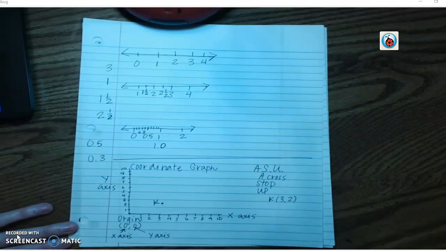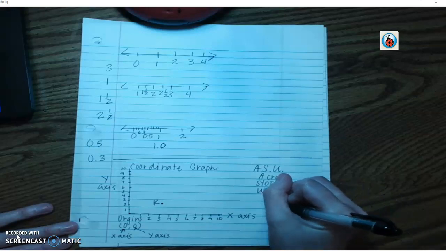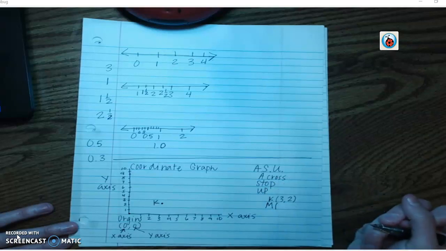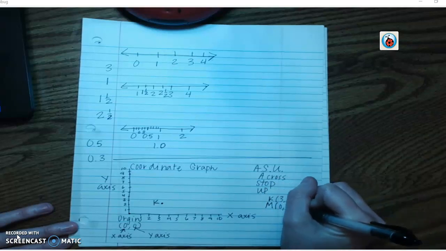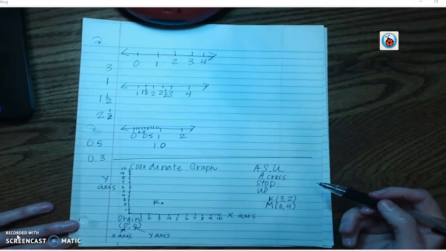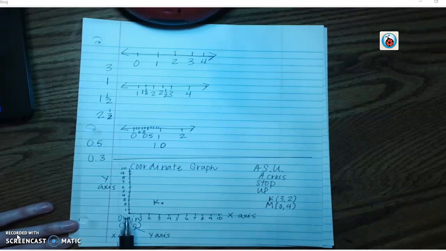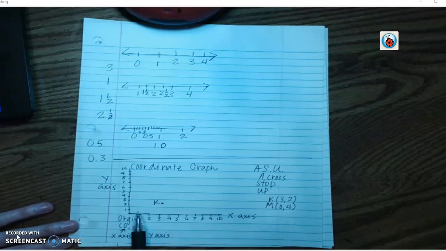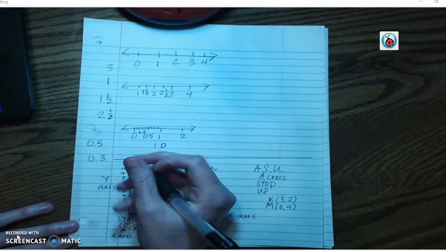If I gave you the coordinate or the ordered pair 0, 4, and I told you to label that M, we're going to use the same ASU strategy. We're going to start at the origin. Now if I have 0 as my x-axis number, I won't have to go across. I stay right here. So I've already stopped, so now I'm just going to go up 4 on my y-axis. So 1, 2, 3, 4, and that is going to be letter M.